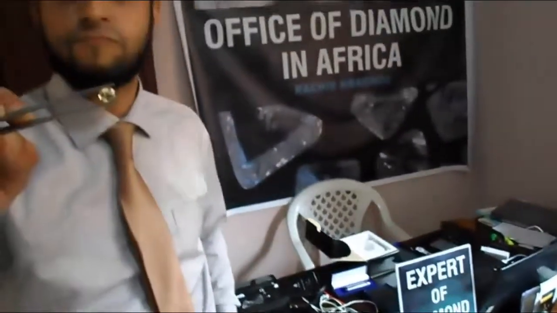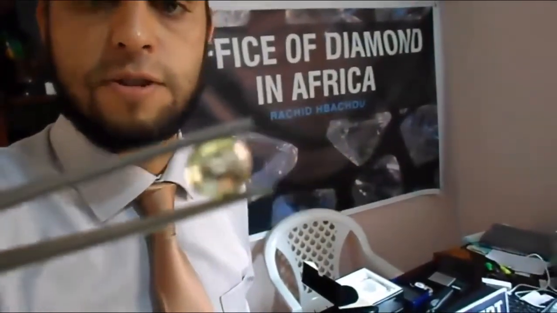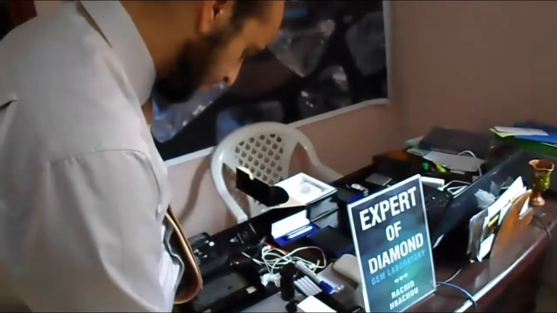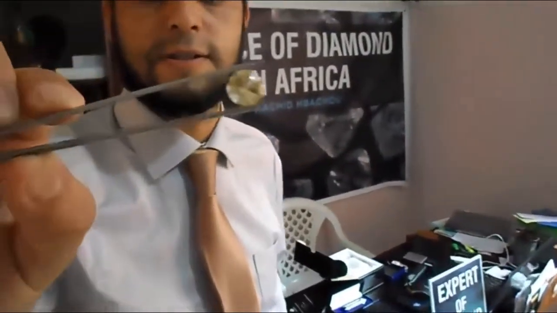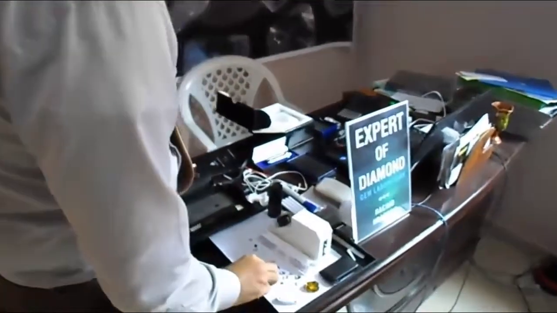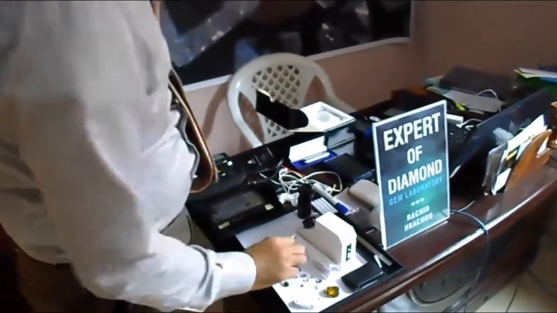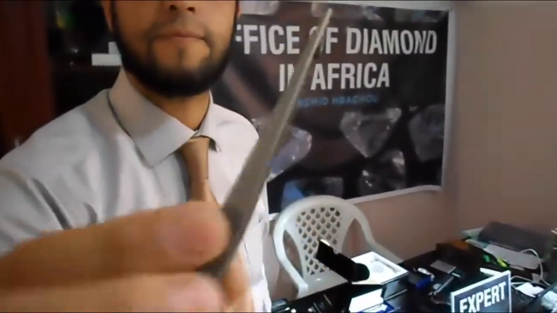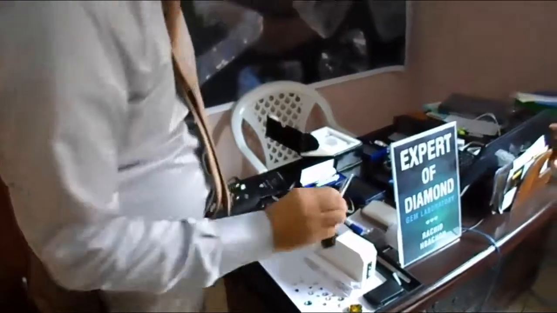You can see here this variety of quartz also. This gemstone is a variety of quartz. It's called citrine. This is topaz, blue topaz. This is a black opal, rainbow, multicolored. Finally, you can see this stone called moonstone. Very nice and very beautiful.